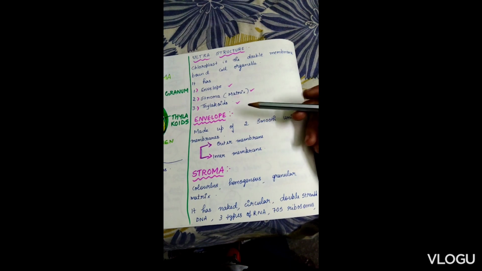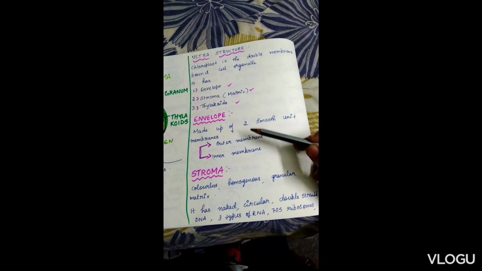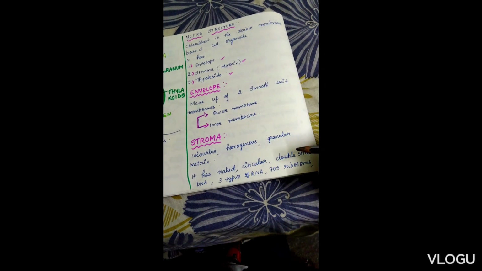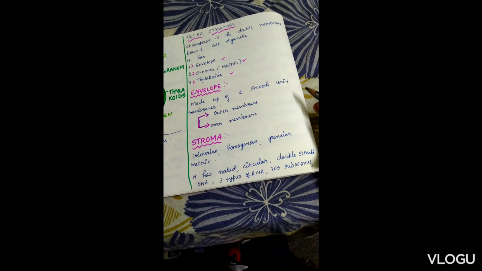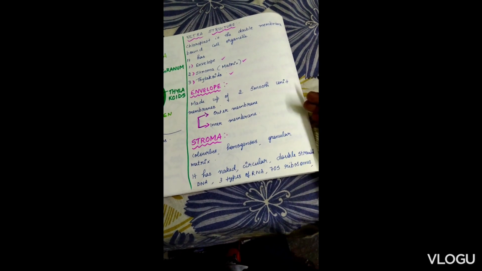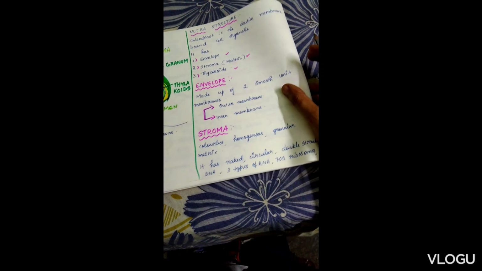Envelope is nothing but the double membrane which you have seen, outer membrane and inner membrane. They are forming like a jacket protecting the chloroplast structure. Just remember the jacket, how we wear a jacket when some protection is needed from the sun, or also how we wear a raincoat when we need to protect from the rain. Same way there is an envelope, outer membrane and inner membrane.